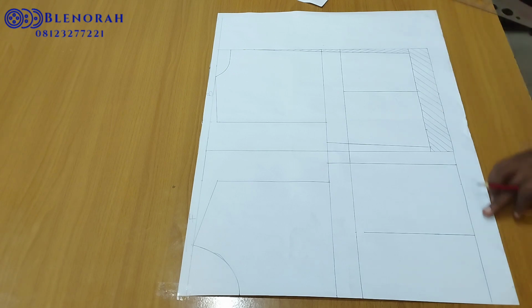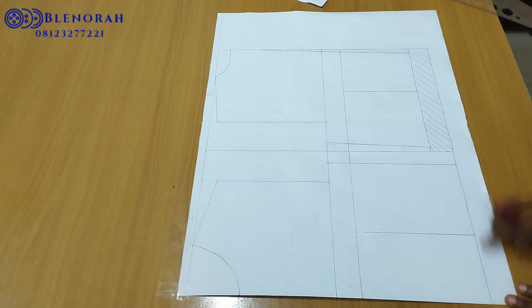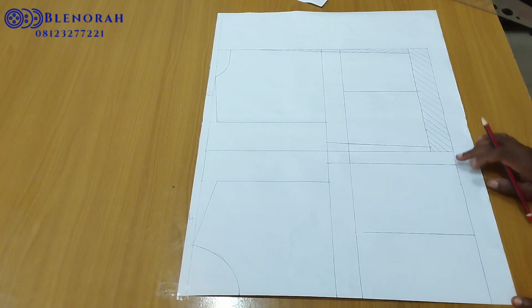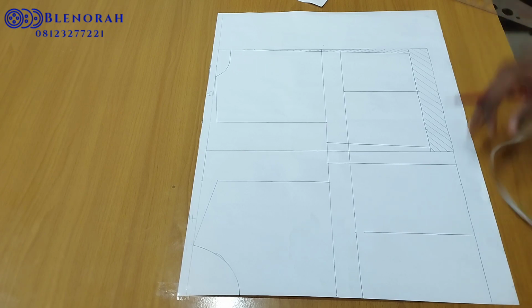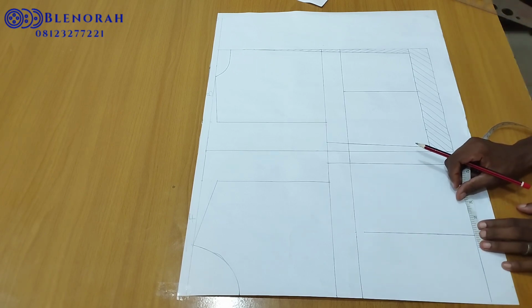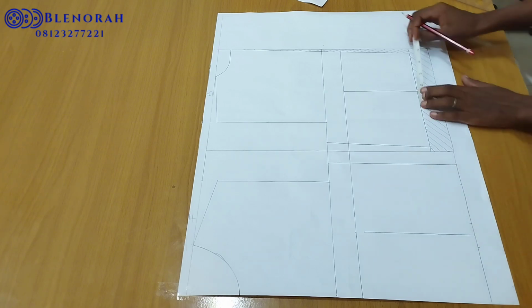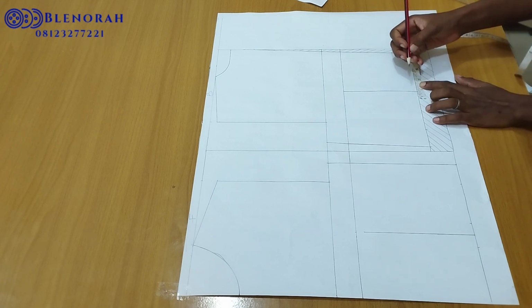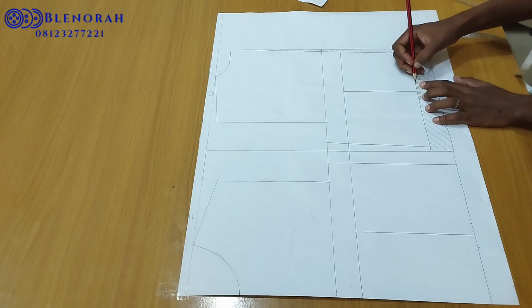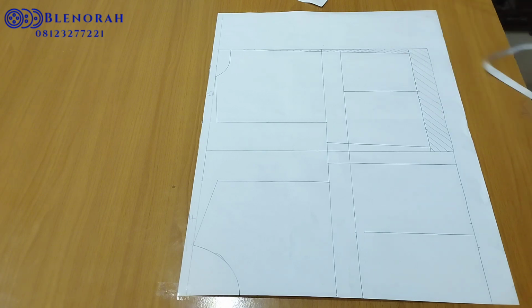So remember when we were working on this seam line, we did the waist is 30, we divided by 4 to get 7.5 and we added 1.5. So it means that for the dart, I'm taking 0.75 on both sides. I'm taking 0.75 on both sides. That's my dart intake. I'm taking 0.75 on both sides. 0.75 plus 0.75 is 1.5. I hope you understand.